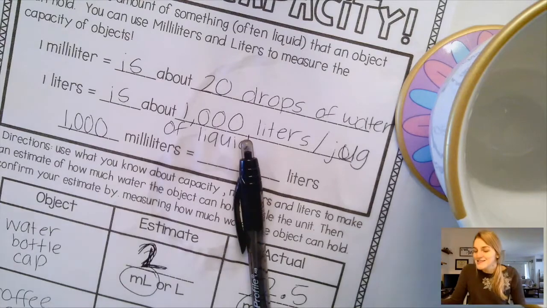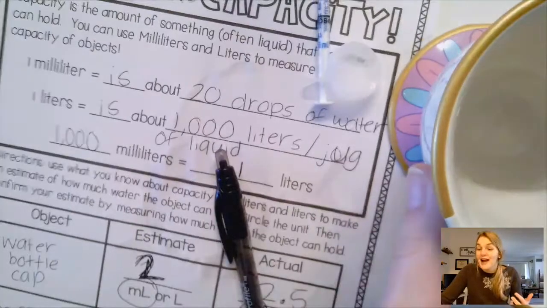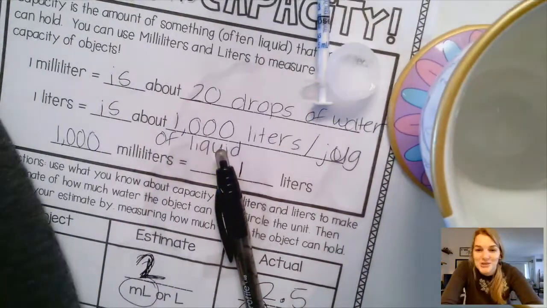Great job today, guys, on capacity. I hope you have fun experimenting and figuring out how much liquid volume different objects hold. Bye.